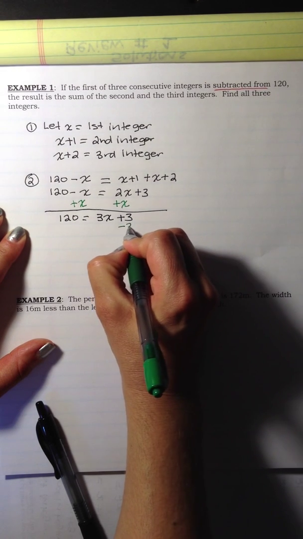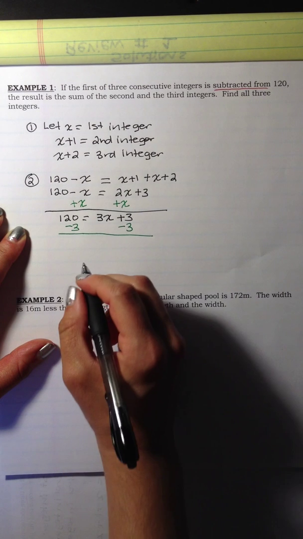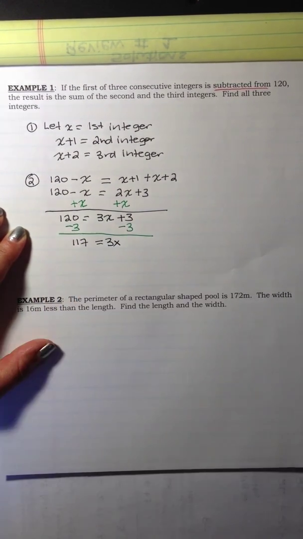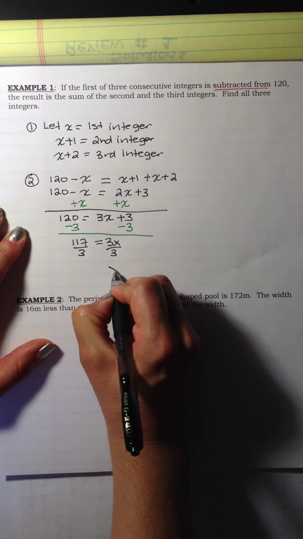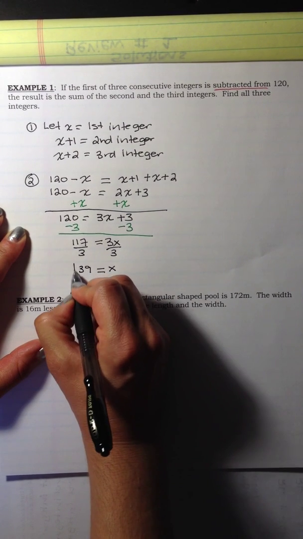Subtract 3, which leaves us with 117 is equal to 3x. Of course, divide by 3, which tells us that our first integer is 39.